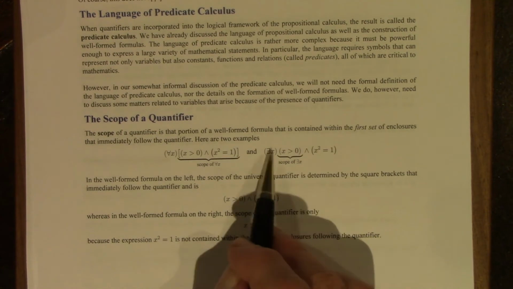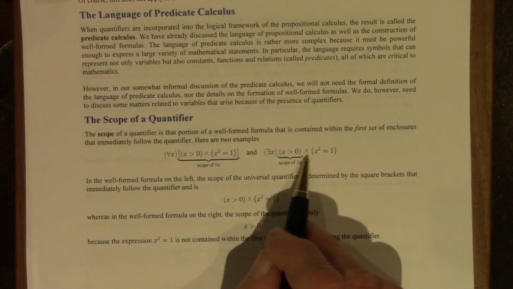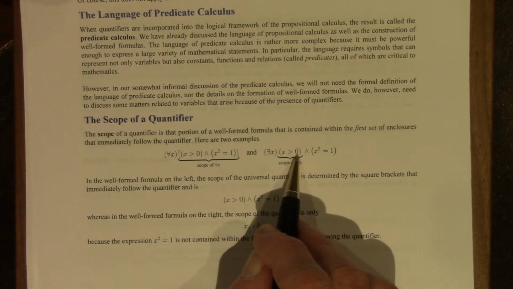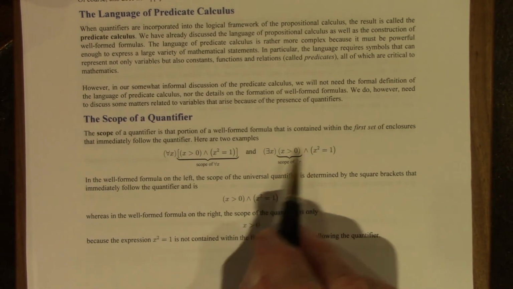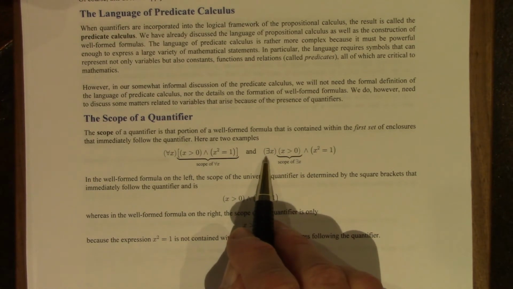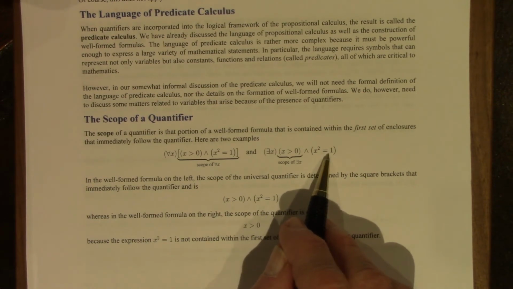In this case, the scope of the existential quantifier is everything within the first set of enclosures. So that's just this portion here. That's just x greater than 0. x squared equals 1 is not within the first set of enclosures that immediately follow the quantifier. So this is not included in the scope of the quantifier. Okay. Basically, you write down a quantifier, you immediately write down enclosures for the scope.